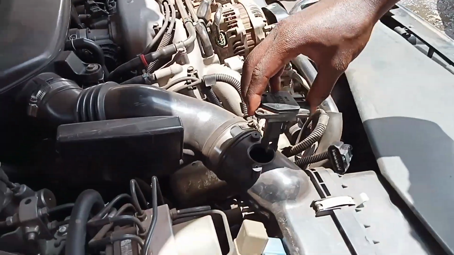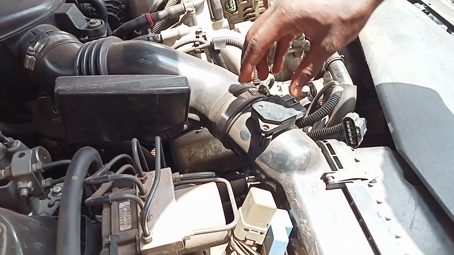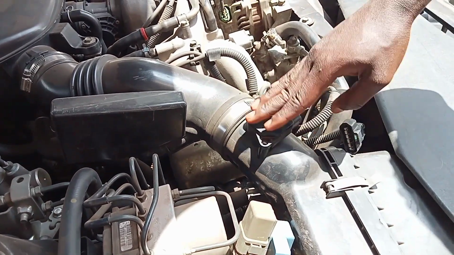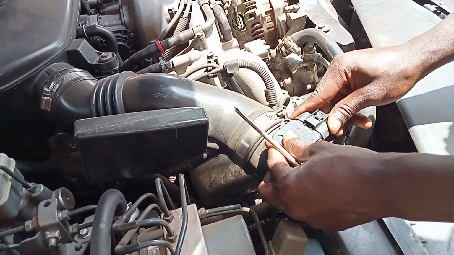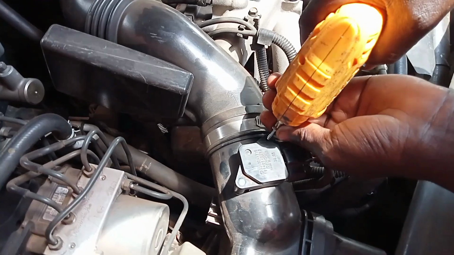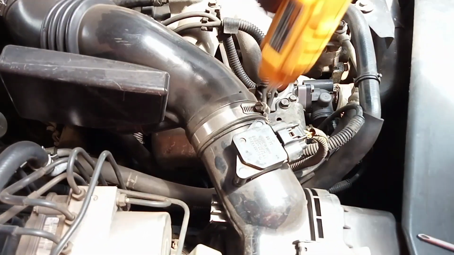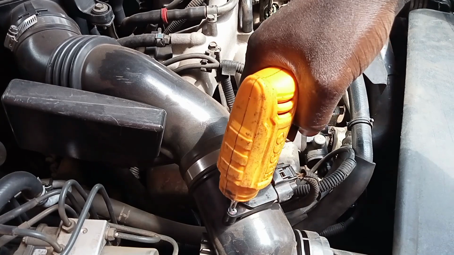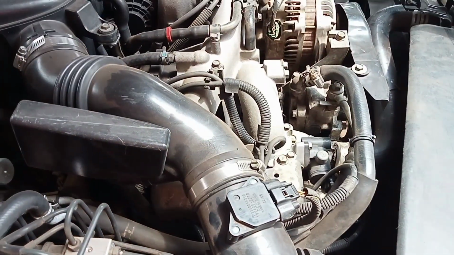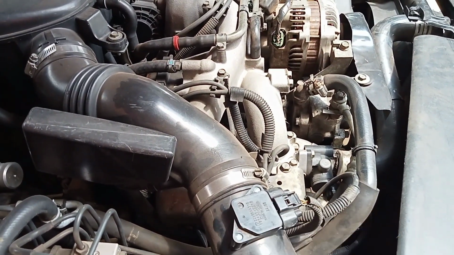After doing that, you need to install it back. I'm doing this to save money by not buying a new mass airflow sensor, and it's good to confirm the engine element also can cause those problems.